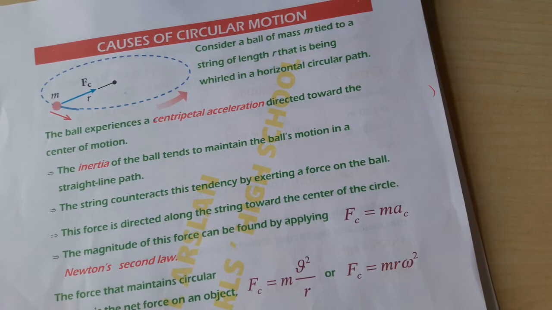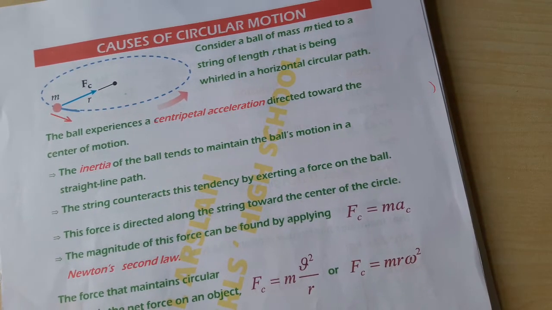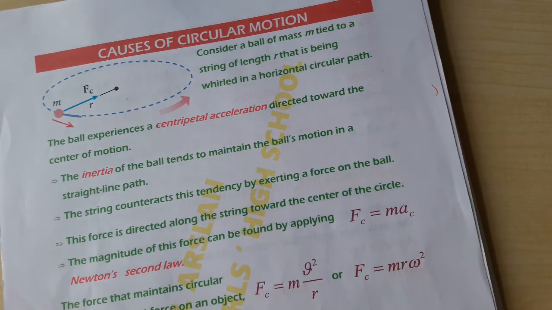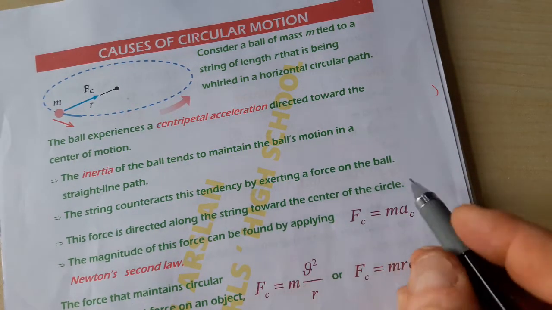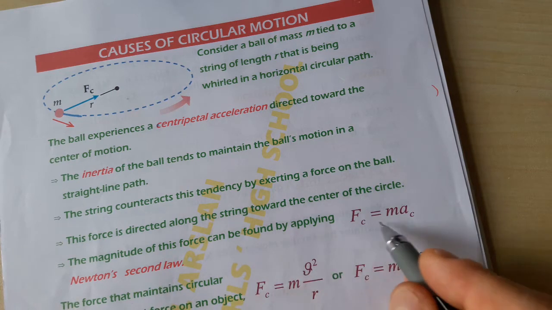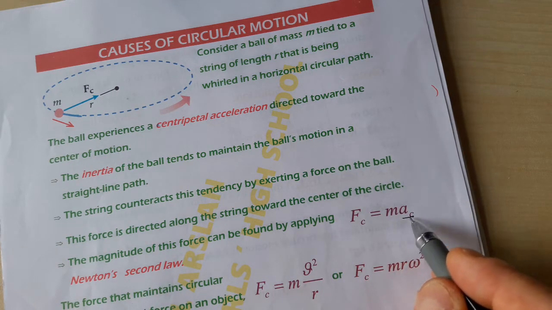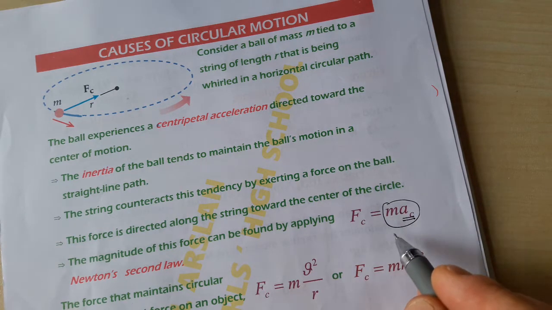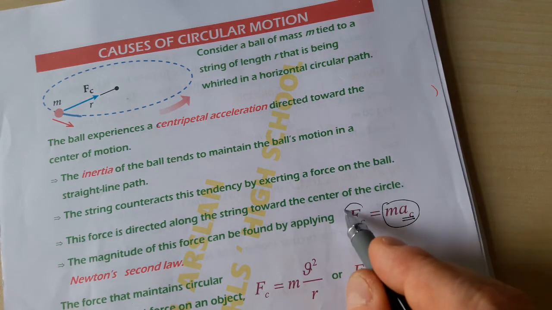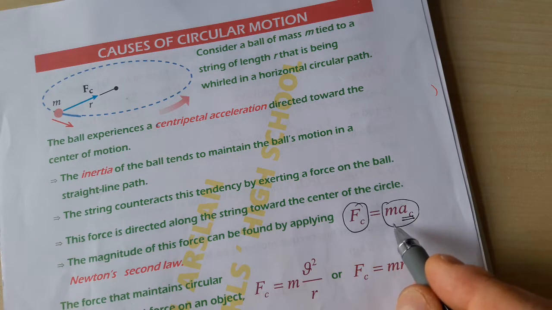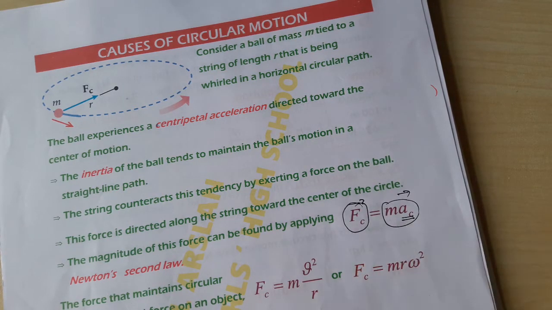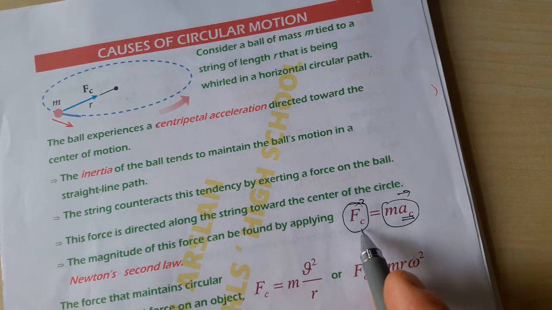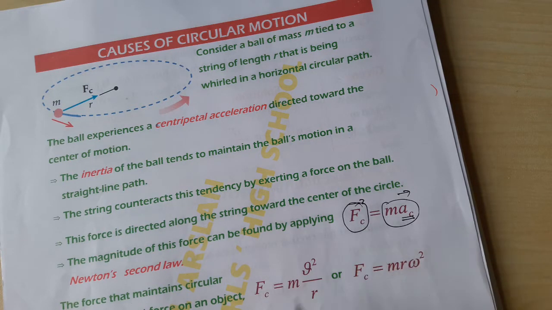Okay, of course, if there is an acceleration, which is called centripetal acceleration, there must be a force which causes this acceleration. It is so simple because according to the second law of motion, if there is a centripetal acceleration, m times a gives the force which causes that acceleration. So this force will be in the same direction as the centripetal acceleration, and this force is the force which causes the object to move on the circle.